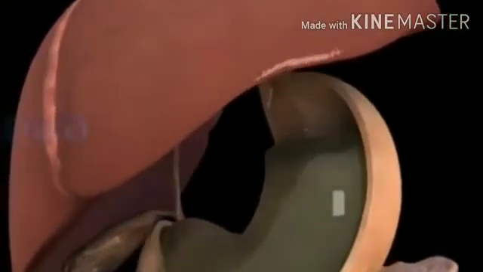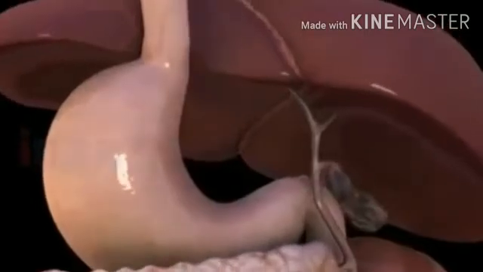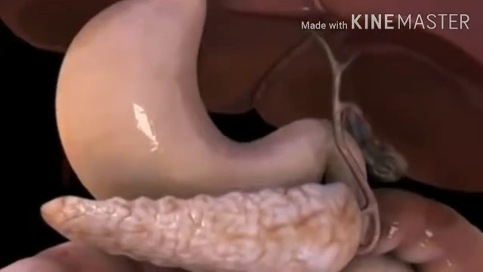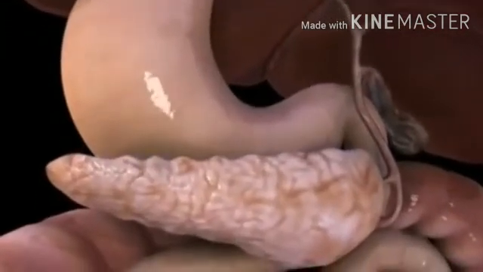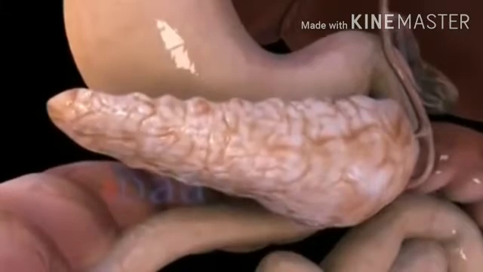Now this is the liver. The liver is present above the stomach. It is reddish brown in color. It will secrete bile juice. Bile juice reaches the food and digests the food item. And the pancreas is just present below the stomach, a leaf-like structure, and it is green in color.